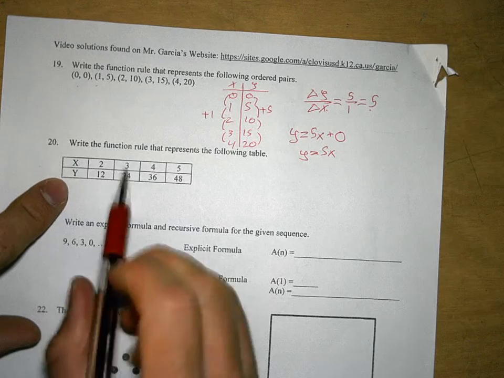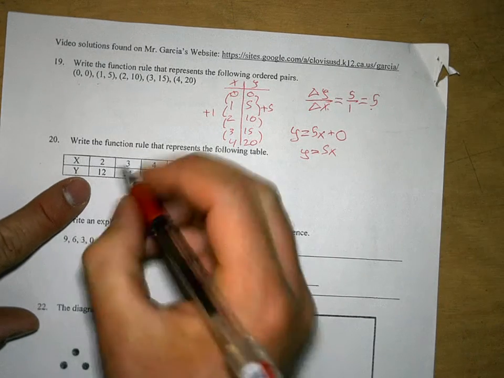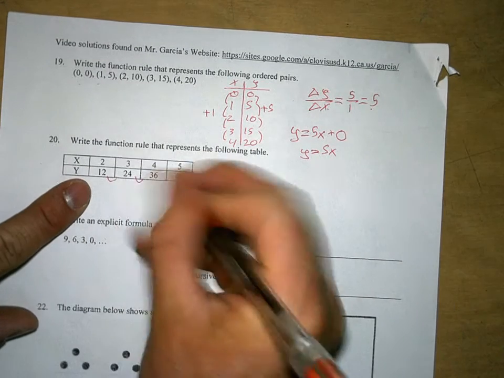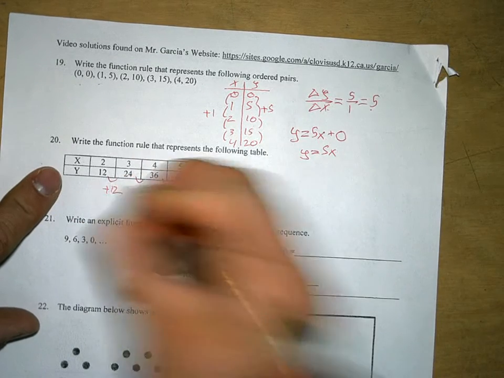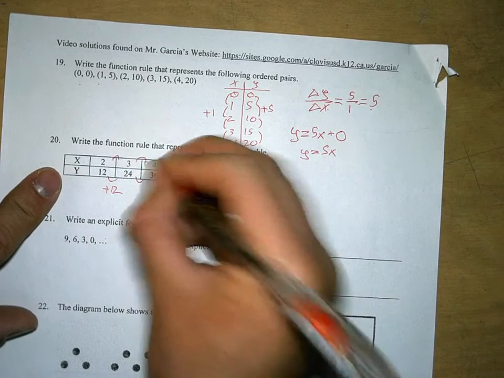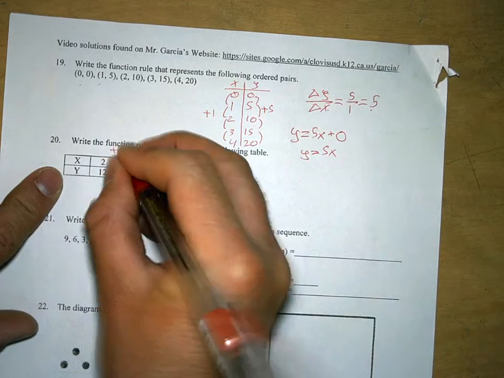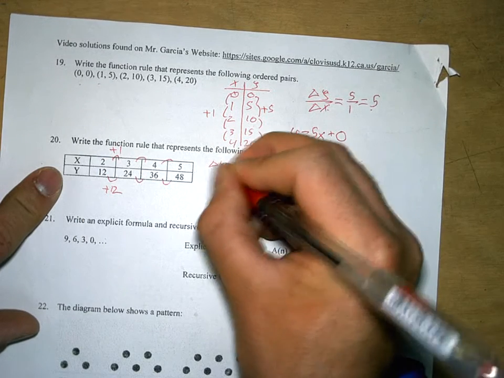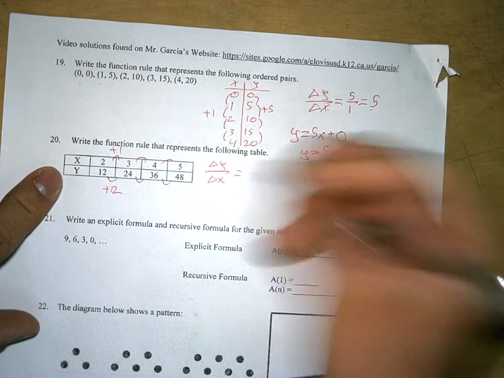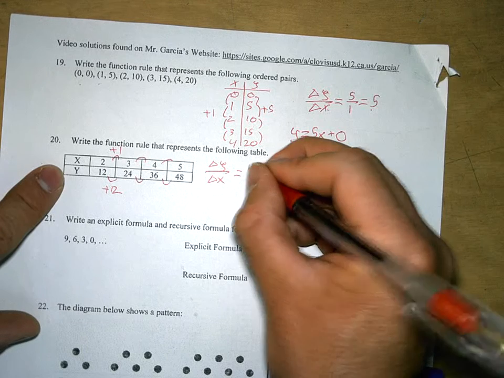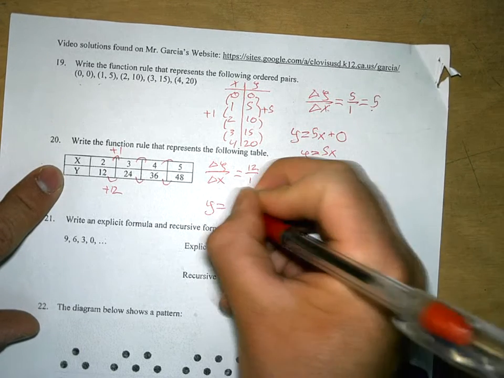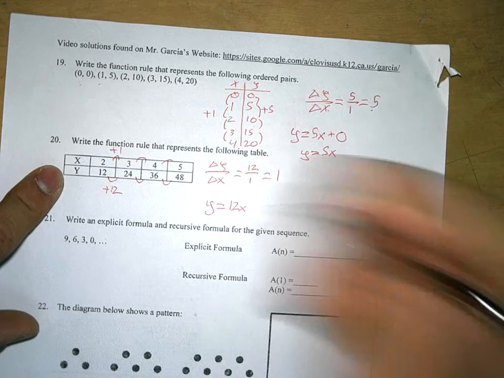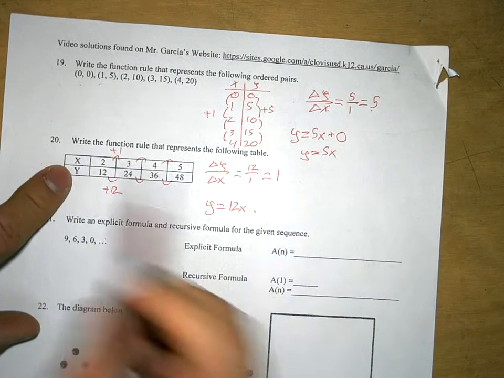Okay, write a function rule that represents this next table. Let's find the rate of change. I can see that this is adding 12, and this is adding 1. So delta y over delta x. My change in y is 12. Change in x is 1. So y equals 12x. I need to find my y-intercept.